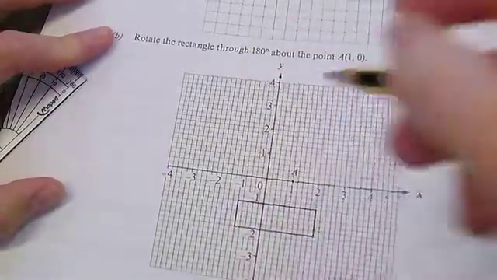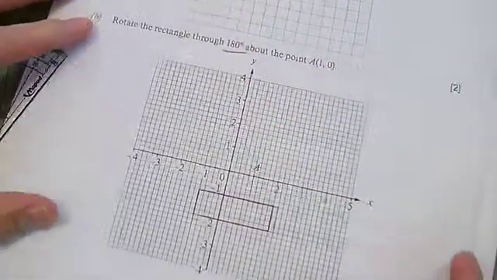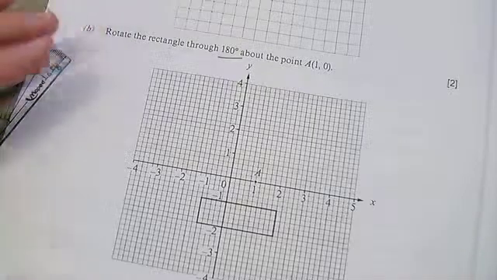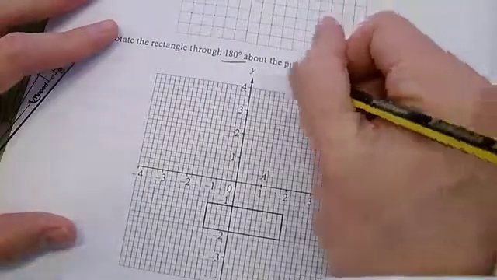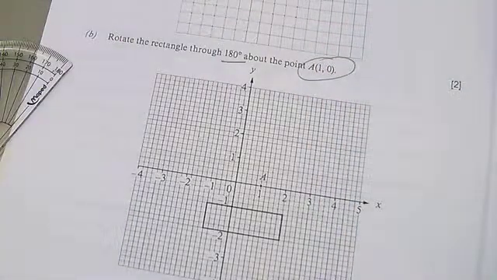Rotate through 180 degrees. Now, normally they tell me clockwise or anti-clockwise. Why haven't they said that this time? 180, it doesn't matter. If you spin around 180, you've done a half a turn, you'll still be facing the same way. Now, 1-0 is really important.